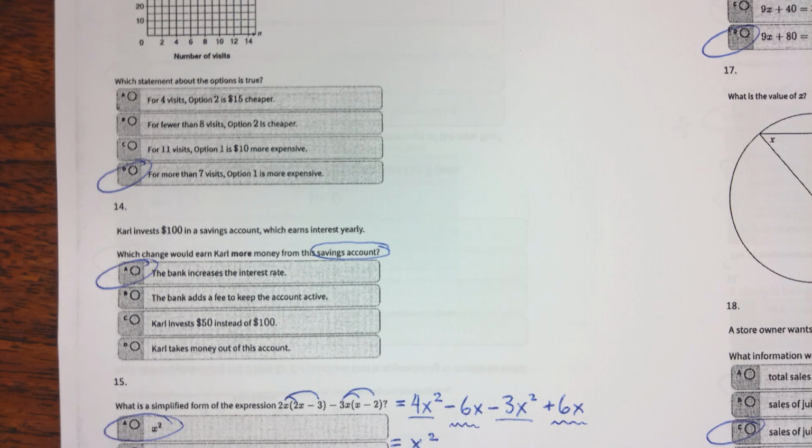30 minutes. As much time as you need. Perfect. Thank you, Rashad. Okay.